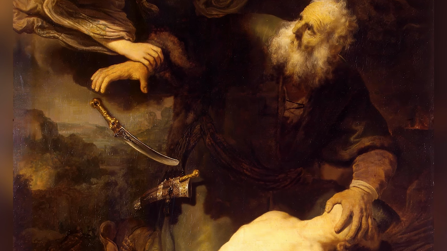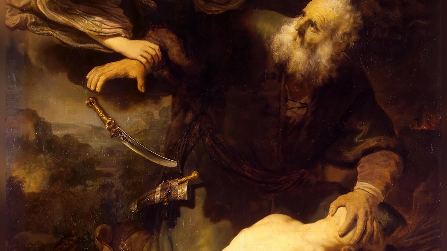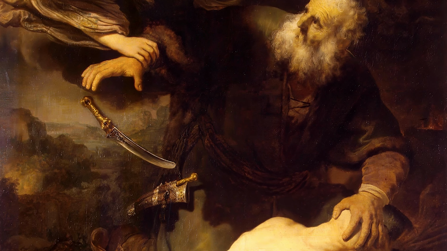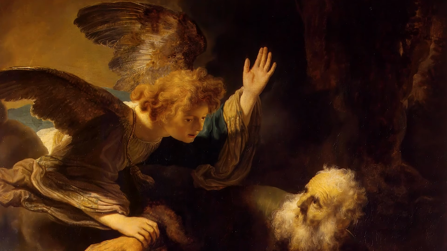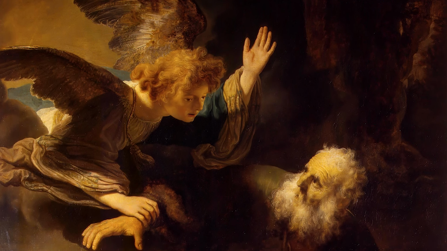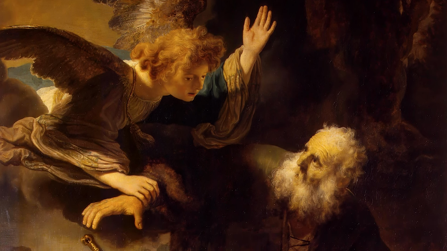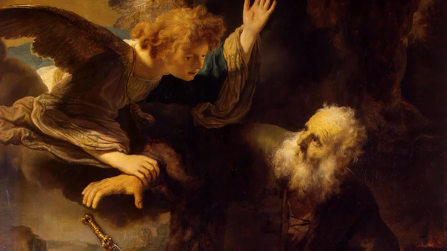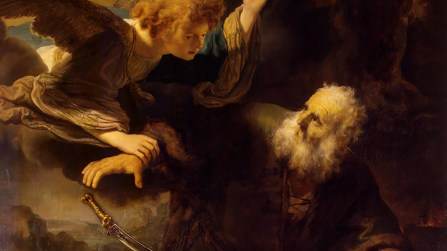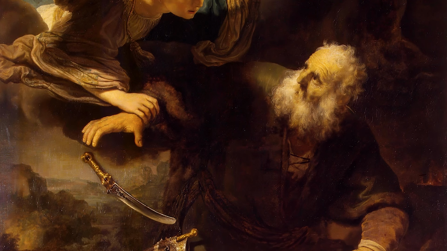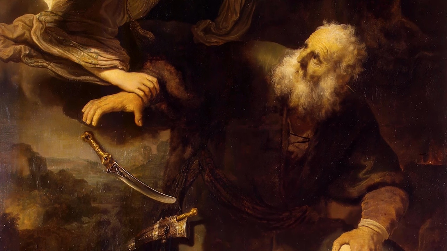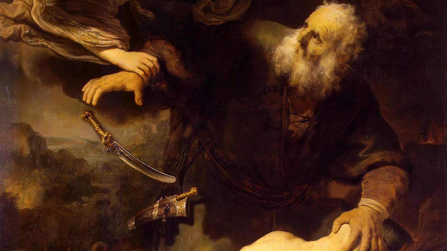The composition, full of dynamism, places the figures in the foreground, forcing the viewer to confront the drama directly. The golden light, which falls on the faces and hands, highlights the tense features and the tense muscles. The contrast between the contained brutality of the act and the divine intervention creates an atmosphere charged with moral and spiritual meaning.